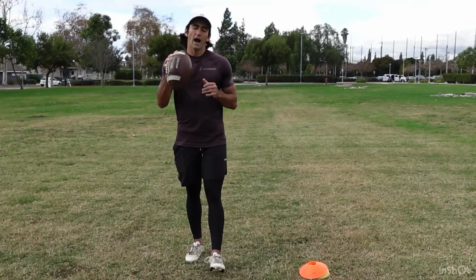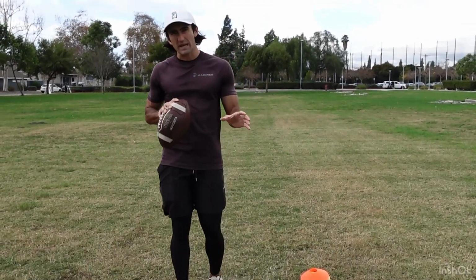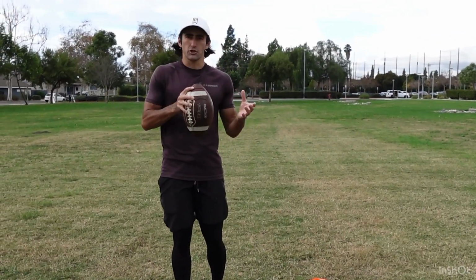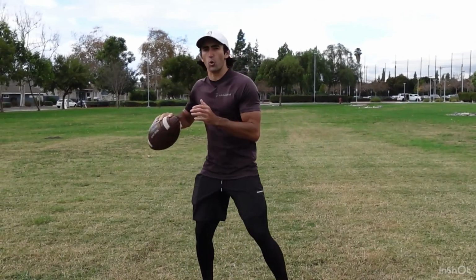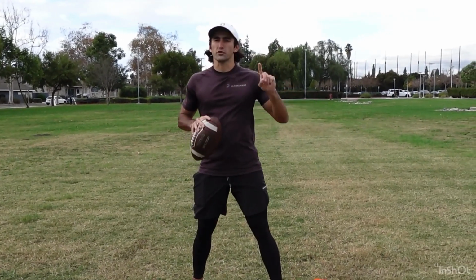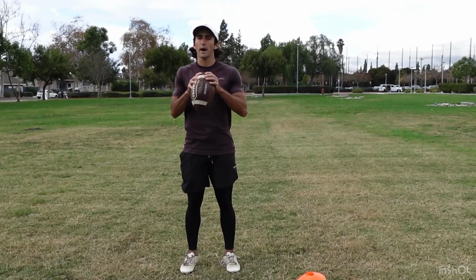Today we're going to be talking about the difference between average quarterbacks and elite quarterbacks. Now, how this video is going to go is we're going to explain something that a lot of average quarterbacks do, and then we're going to compare it to something that elite quarterbacks do, which make them more efficient. So the first one is going to be having to load up when they throw.